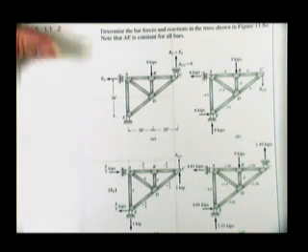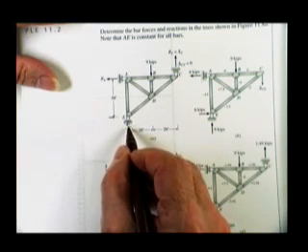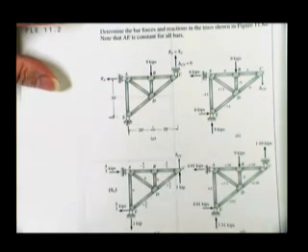Sadly, they added another reaction over at C. So now we still have our three equations of statics, but we have four unknowns. We have E horizontal, we have E vertical, we have the reaction at A, and we have the reaction vertical at C.